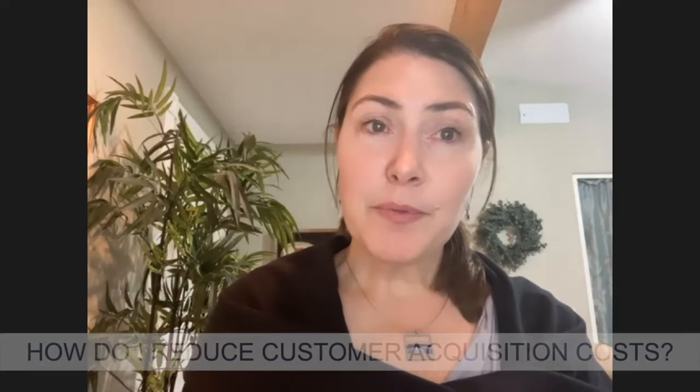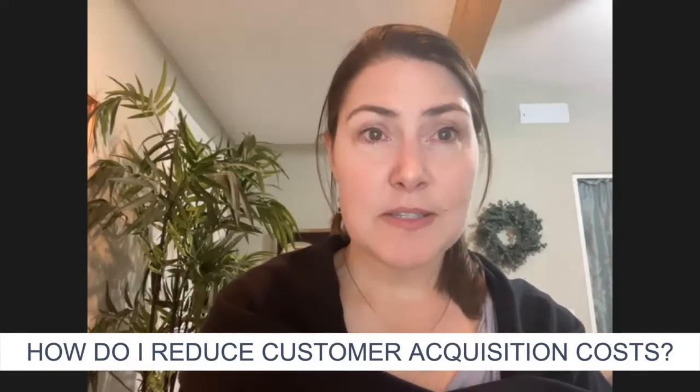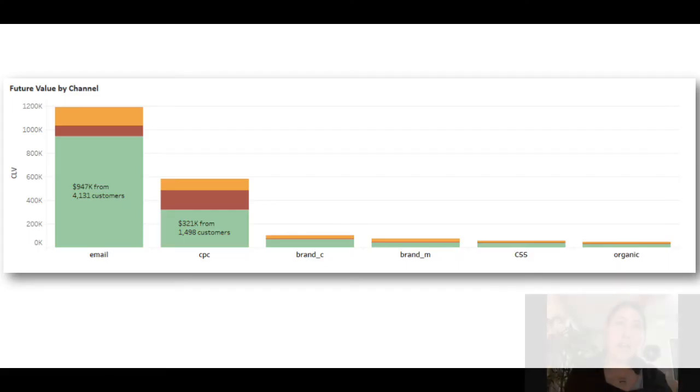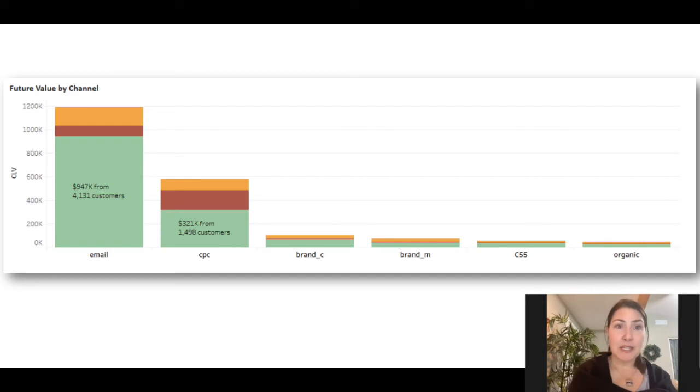So how do I reduce customer acquisition costs? Well, if we look at our example for CPC, we can see that the ratio between $321,000 in customer lifetime value to an assumed spend of $250,000 gives us a ratio of 1.2, which is not great. Remember, we want a ratio of about 3x between CAC and CLV.